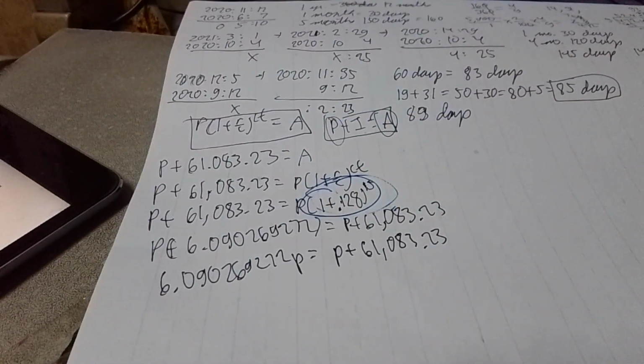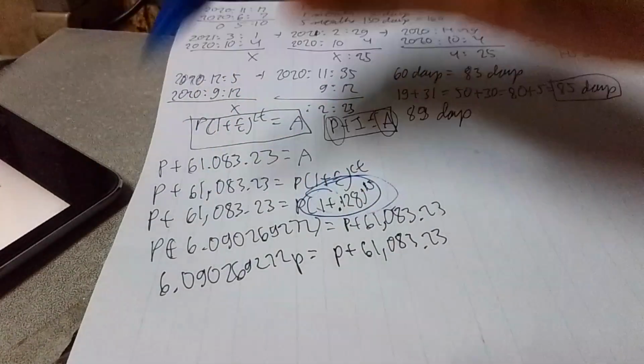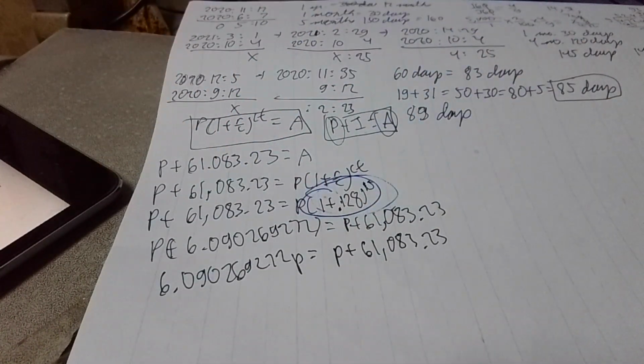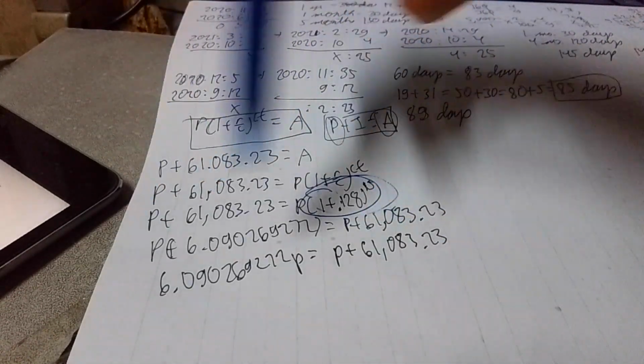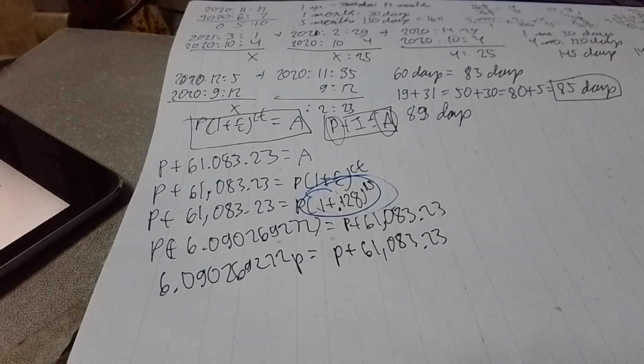And that's how we got this answer. P times 6.0920. And then when we distribute the P, we get this answer. Now, we need to bring the P's to one side so that we can let P remain all by itself. How do we do that? Remember here, we added, and this one is being multiplied. So, how do we do this?